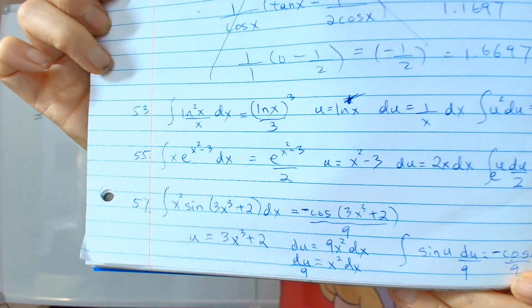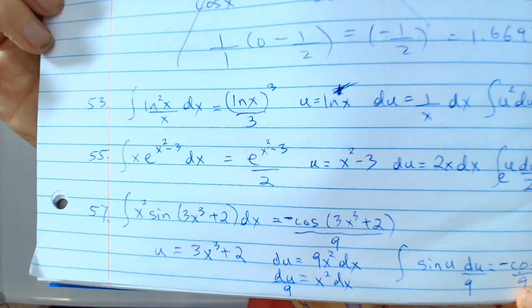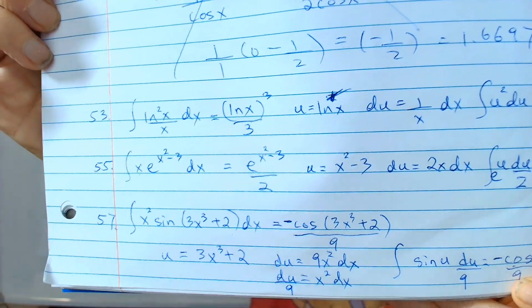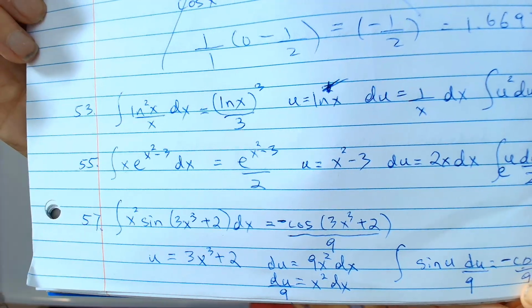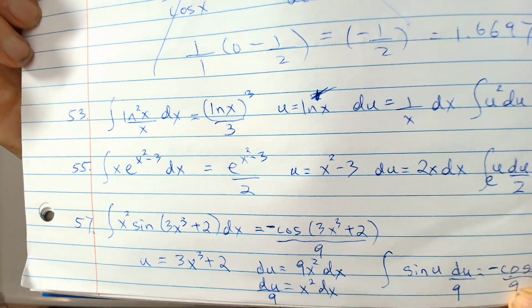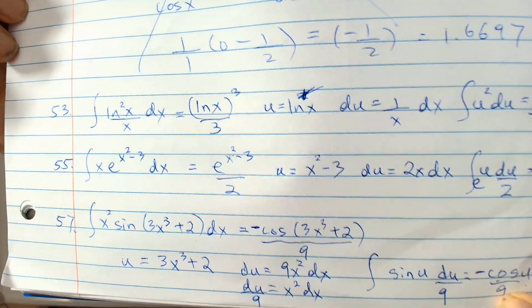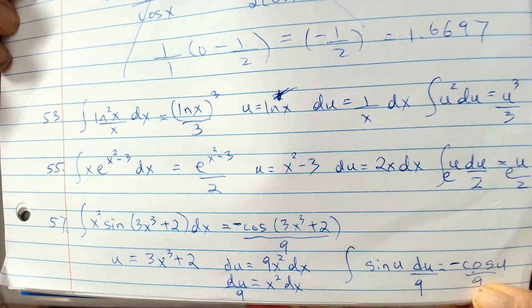So when you look at problem 53, you're looking at the integral of natural log of x squared over x. Well, the natural log of x differentiates into 1 over x. So that's all taken care of. So all you have to do is just apply the power rule. So it becomes natural log of x to the power 3 divided by 3. And that's about it.